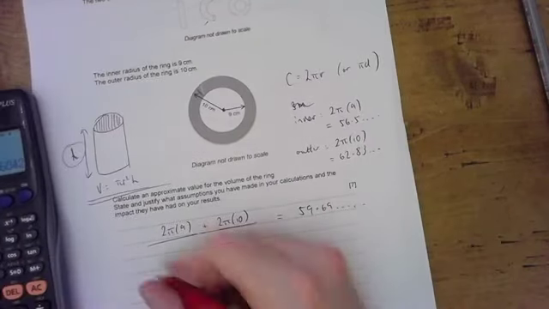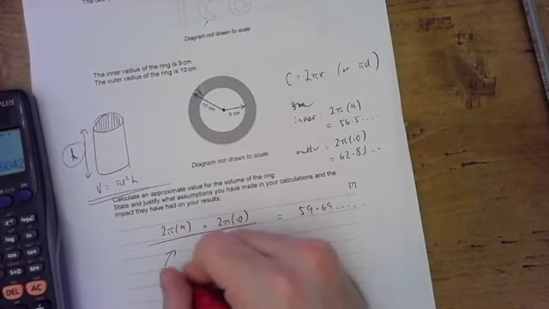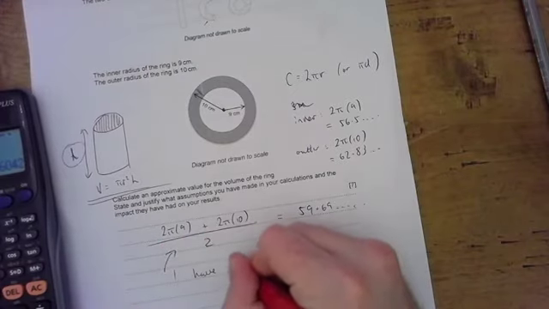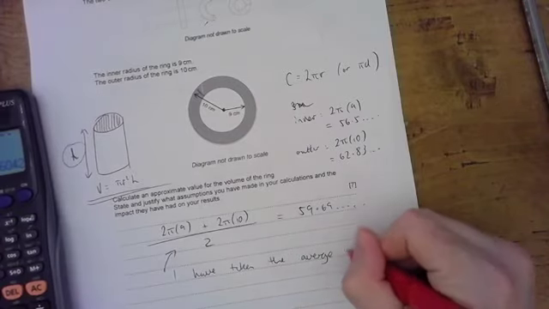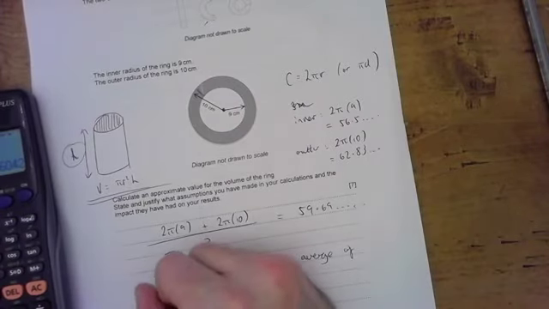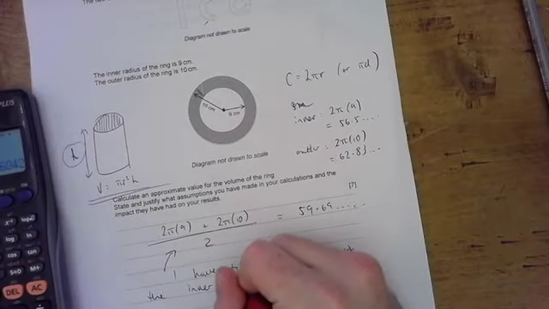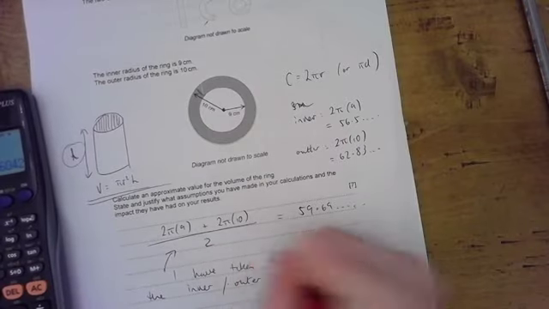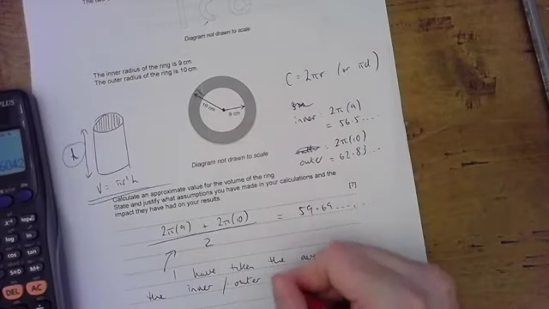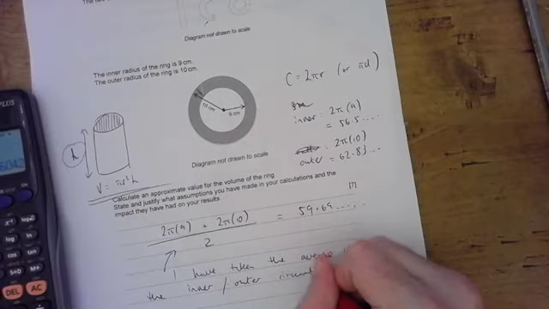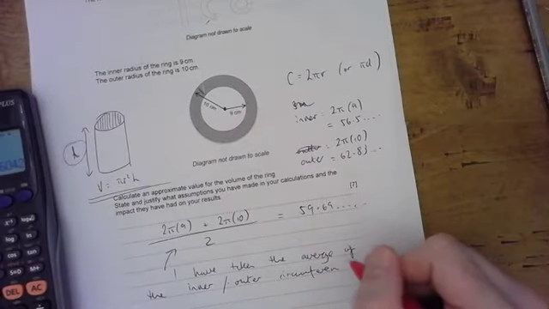Okay, now I need to state here, this is my assumption, okay? I have taken the average of the inner slash outer circumferences. But that's just stating what assumption I've got to make.